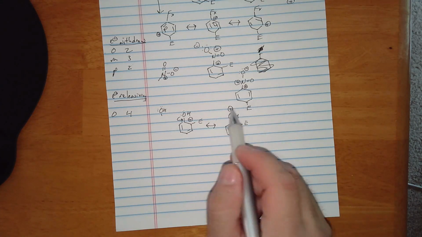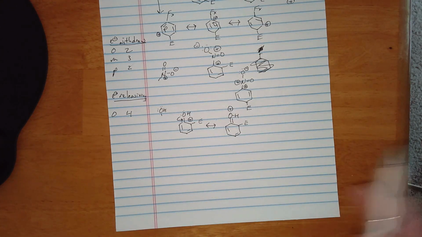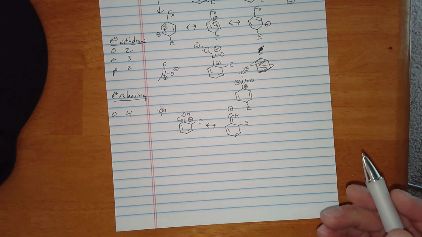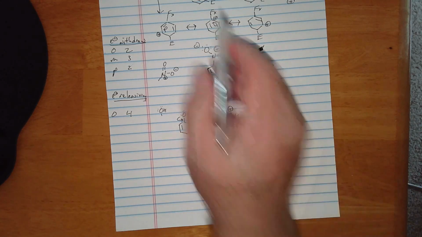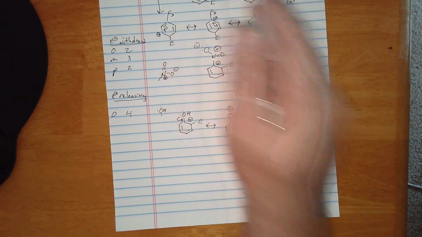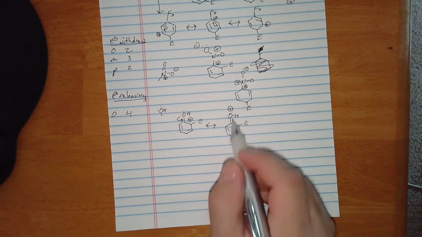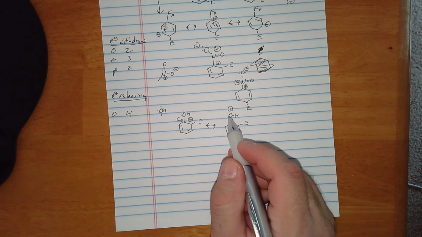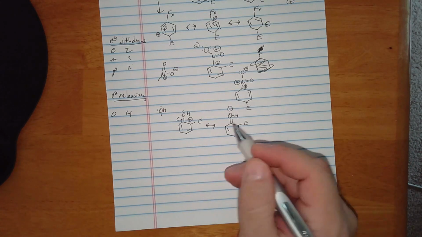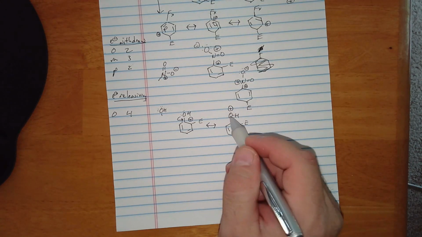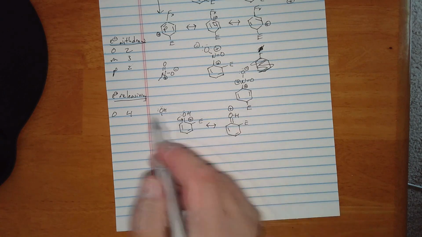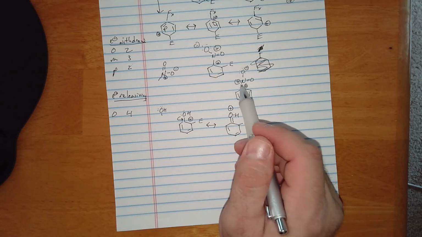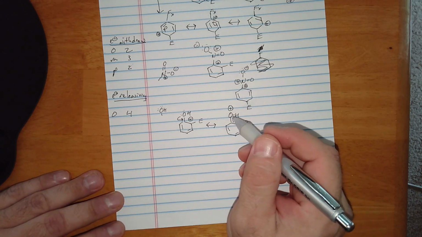Now again, we know oxygen doesn't like to be positively charged. So if you think in terms of which one of these helps more than the others, then these three are going to be more helpful than this one, because we know oxygen doesn't like to have that positive charge. But it is still a fourth resonance structure. You have more resonance structures to help stabilize it than you do in the electron withdrawing functional group.